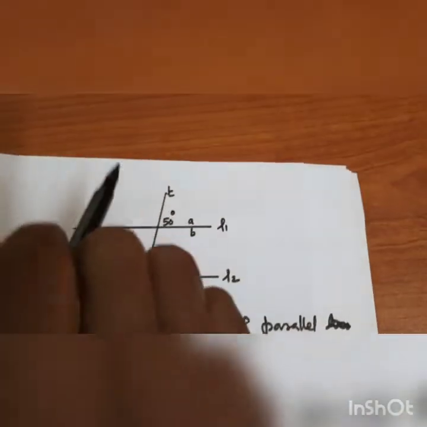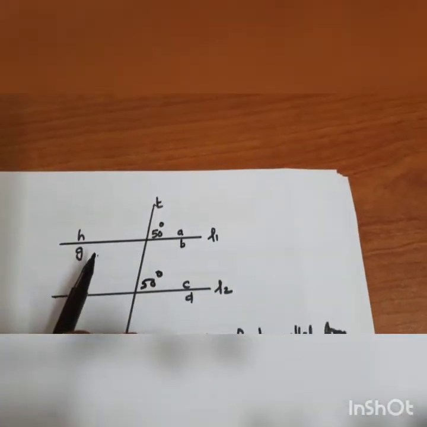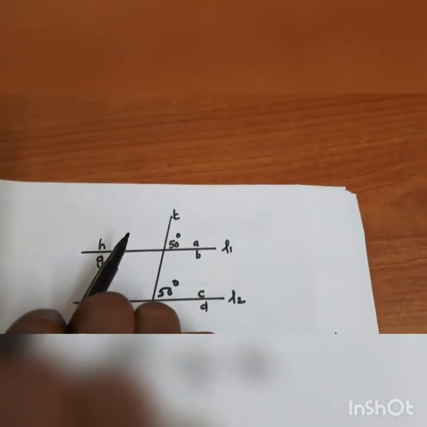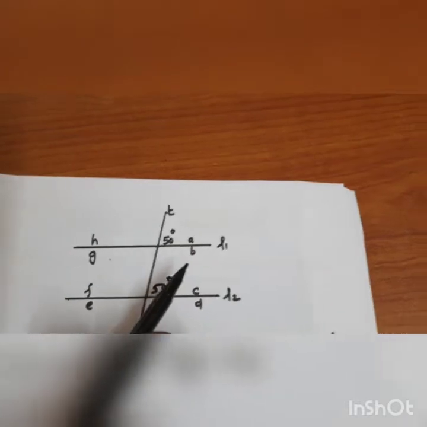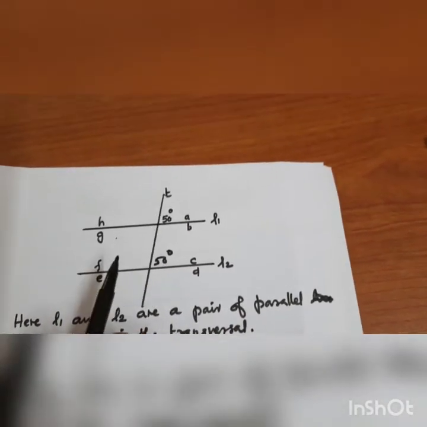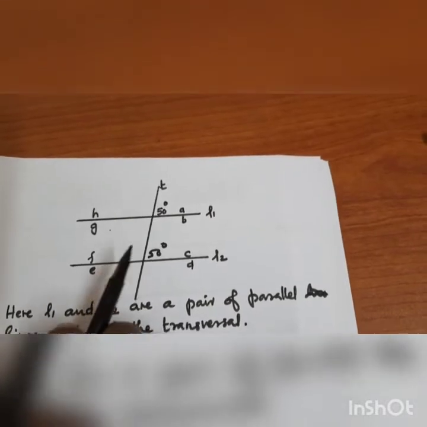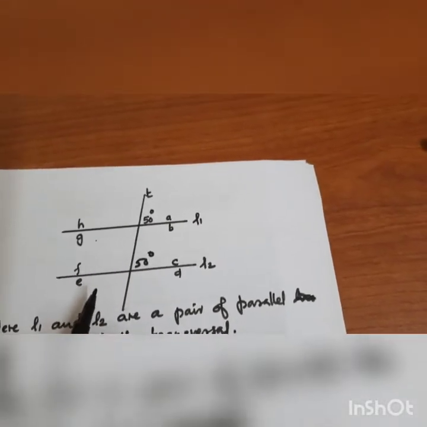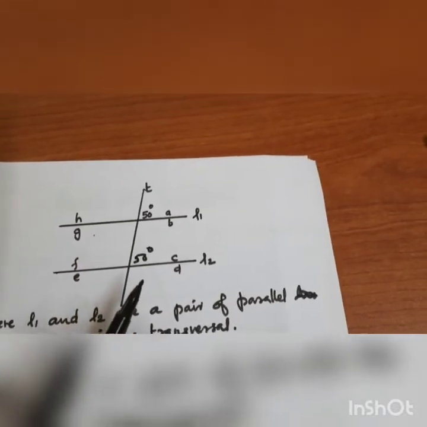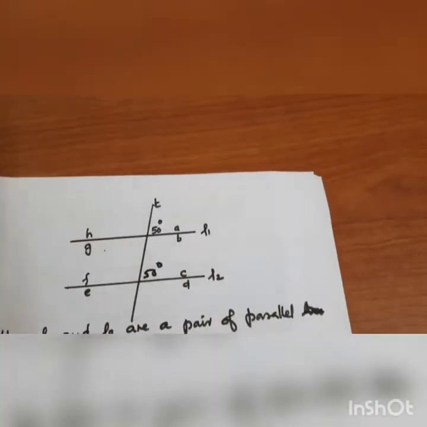Okay. A is 50 degrees. Its opposite angle G is 50 degrees. A and H are a linear pair. H is 130 and its opposite angle B is also 130. Then C is 50 degrees. Then F is 130 degrees. C is opposite to E, then E is 50. F is opposite to D. Therefore, D is 130 degrees.